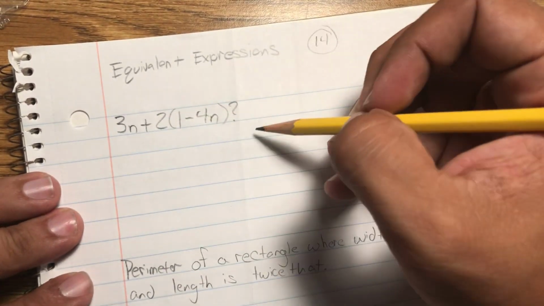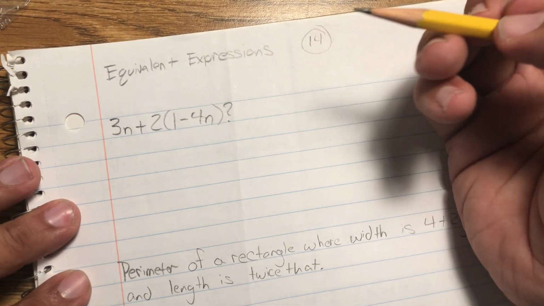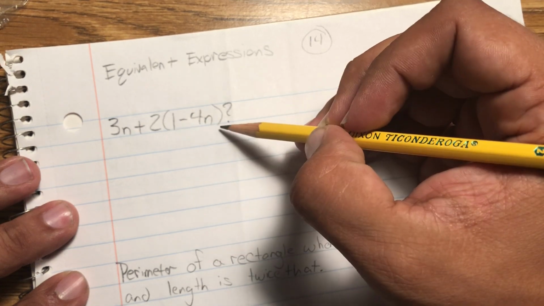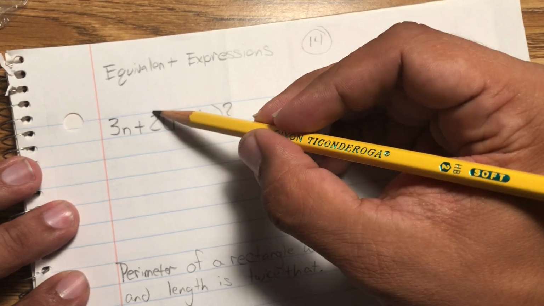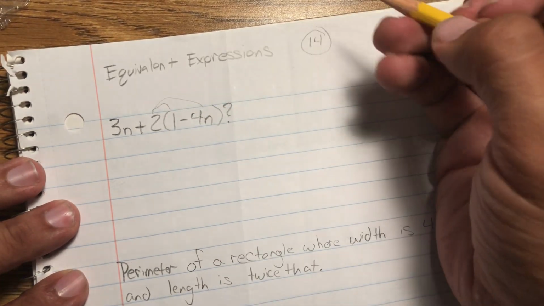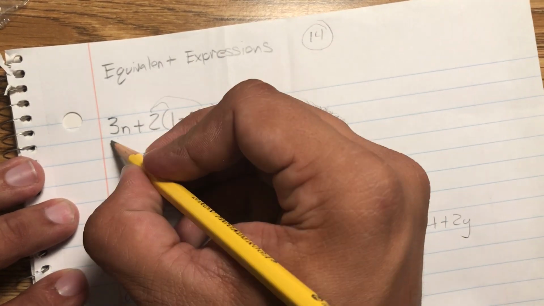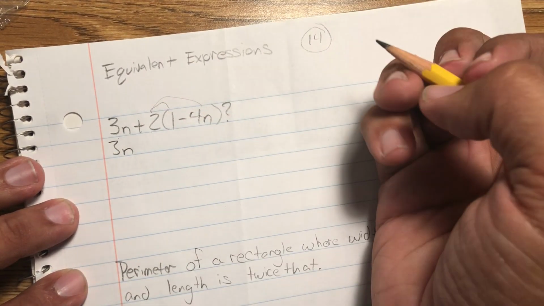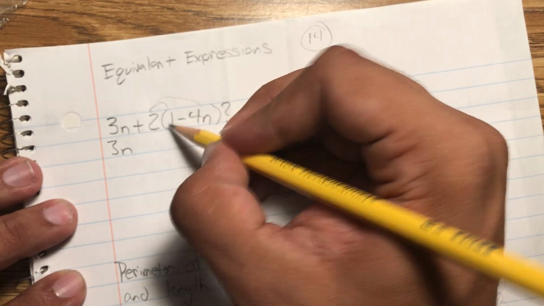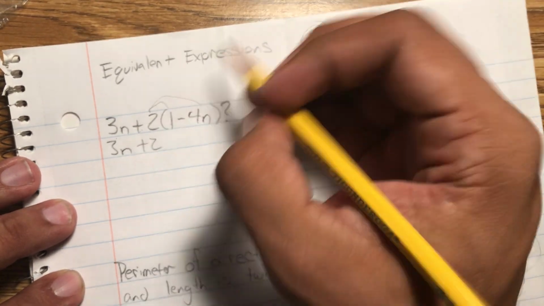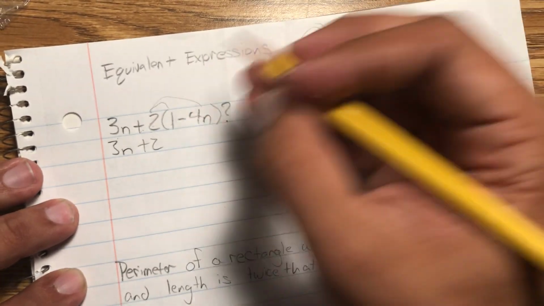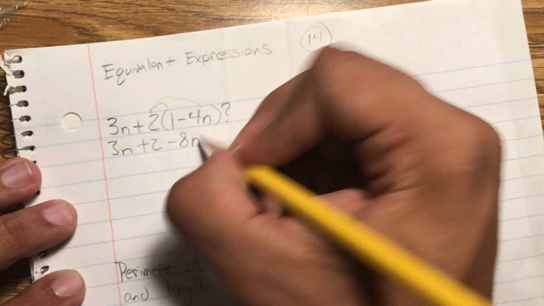This is a larger version of what I'm about to do. So the first thing you have to notice is that you can do distributive property. This is a positive 2. So I'm going to distribute that positive 2 to both of these. So now the 3n comes down and stays exactly the same. But positive 2 times the 1 gives you a positive 2. A positive 2 times a negative 4n, that's going to give you negative 8n.